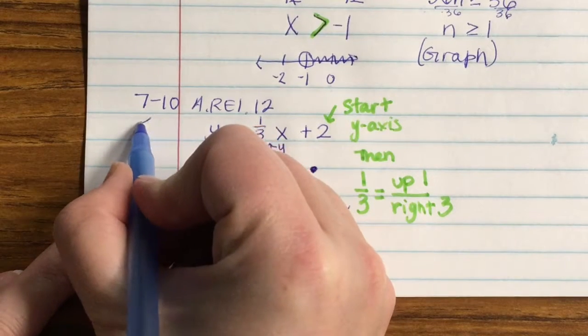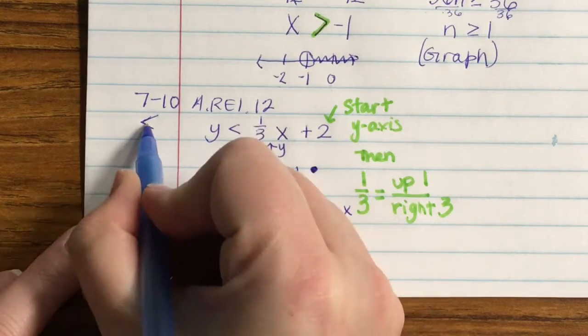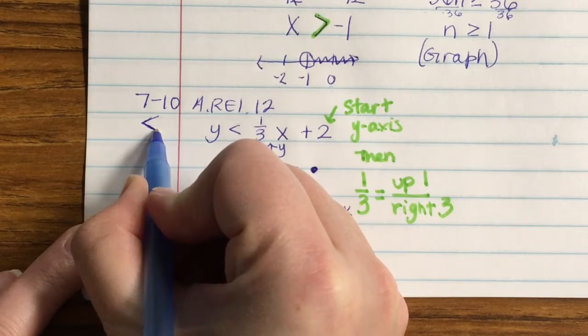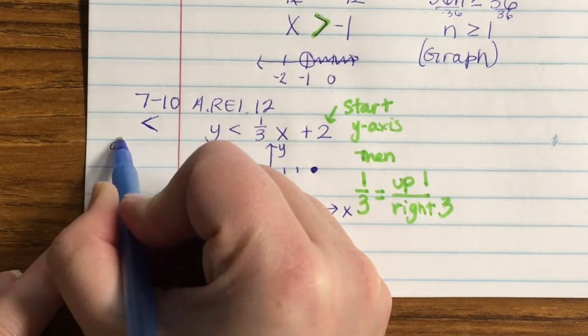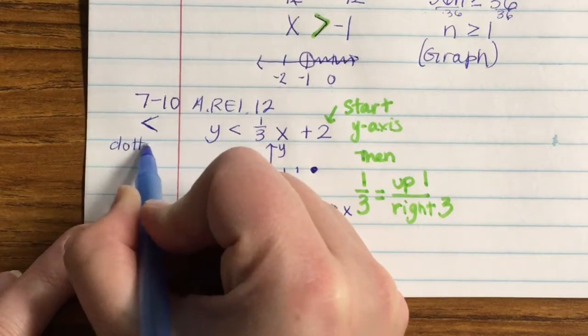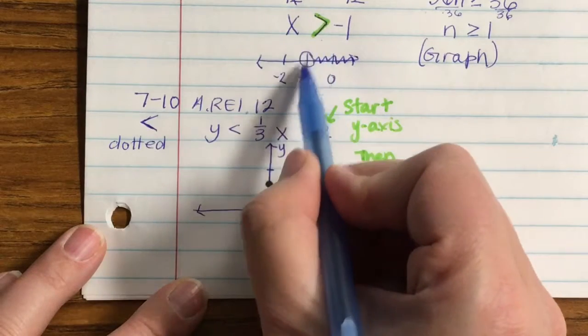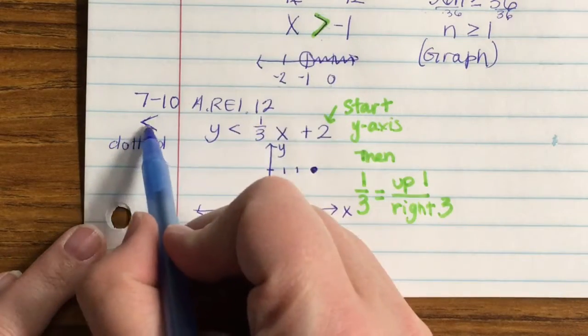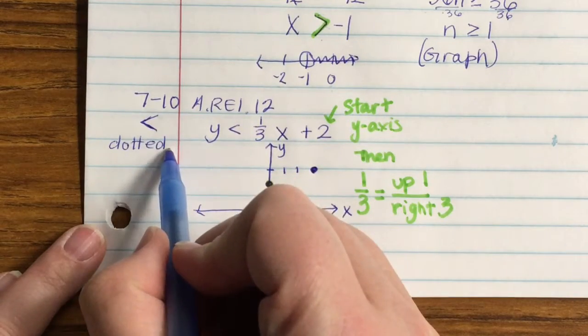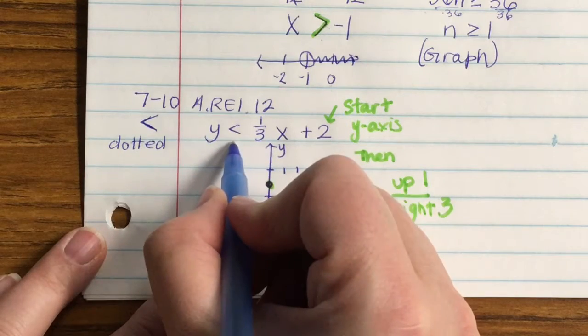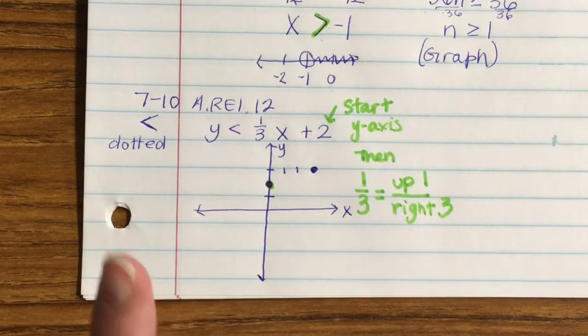Since it's a less than, do we want a solid or a dotted line? Dotted. And how can you tell? Just like with these, that was an open circle right there. If there's no line underneath, it's a dotted line here. Okay, then I'll show you the way that works for both of them.